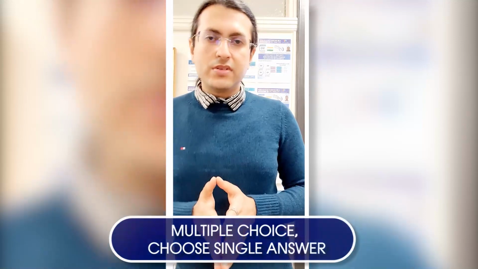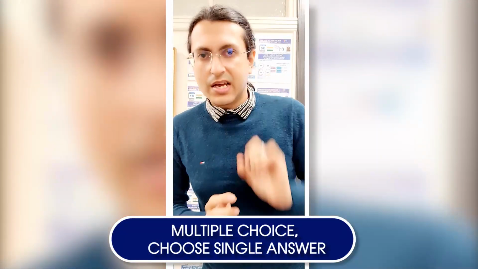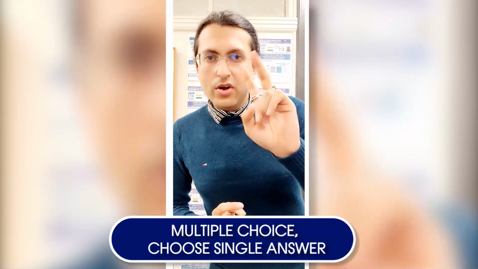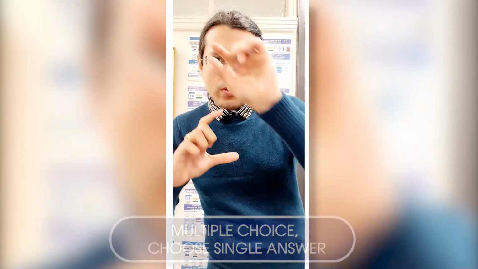Now coming to the fifth task in the reading section, which is the last task. It is again a multiple choice task, called multiple choice choose single answer. Here you will get one or two questions. You'll have a passage, a question, and three to four options. You have to read the question and choose one best answer. There is no negative marking at all. For a right answer, you get plus one point. For a wrong answer, you get 0. That's it.